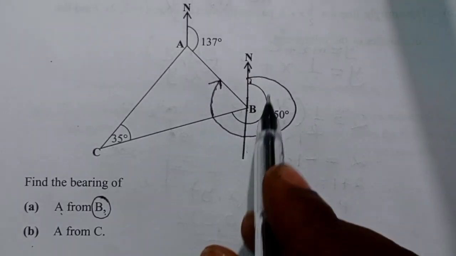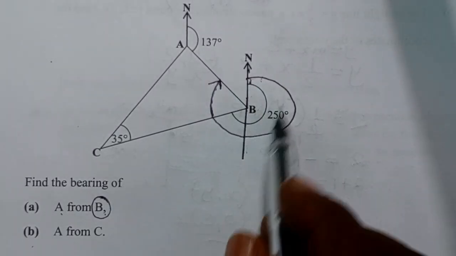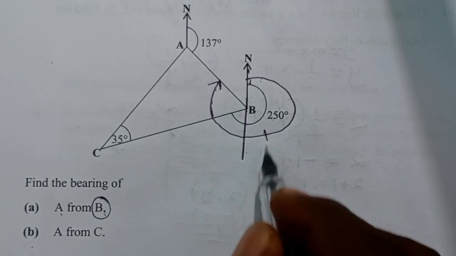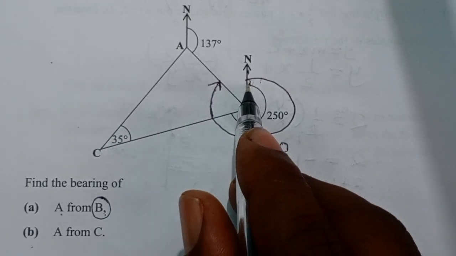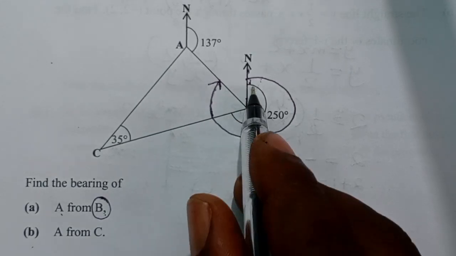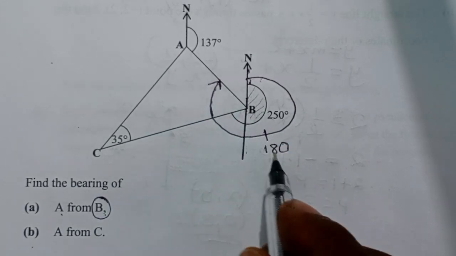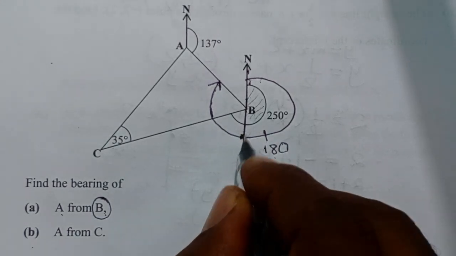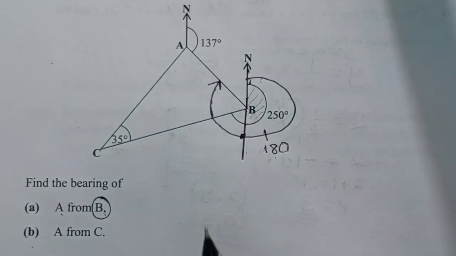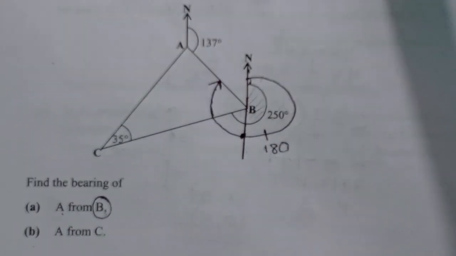We understand that this is a straight line, and a straight line adds up to 180 degrees. So this 250, it is from here to there. But a straight line here adds up to 180. So it is 180 plus the angle from here to there. So in this case, we are going to consider the alternate angles.